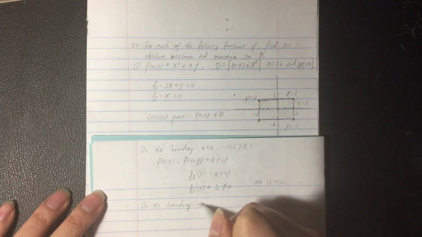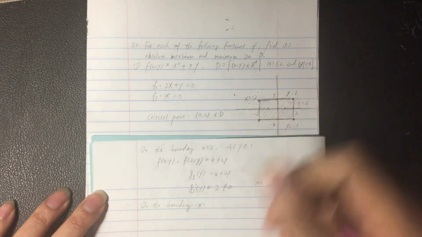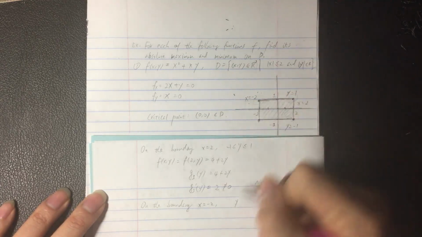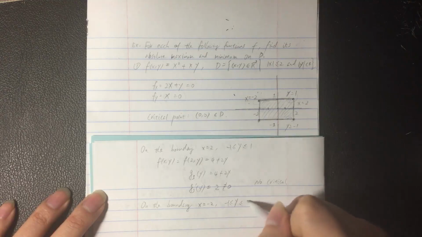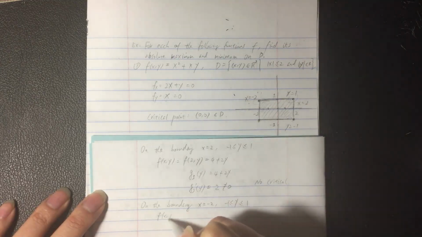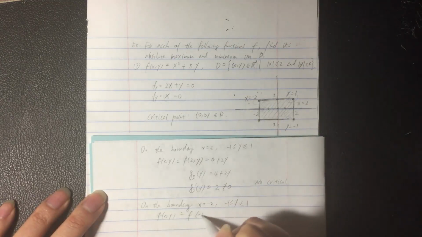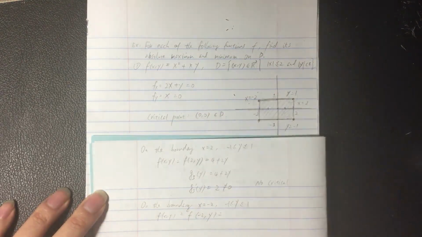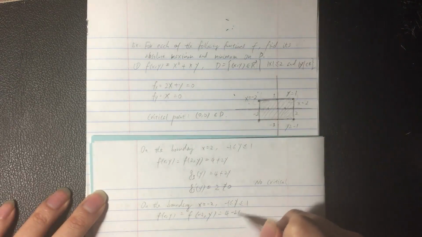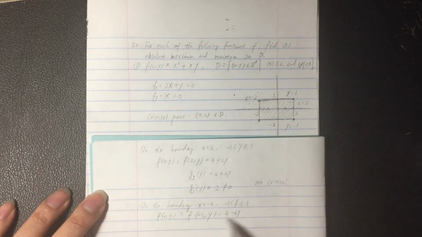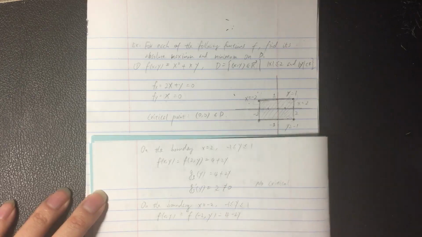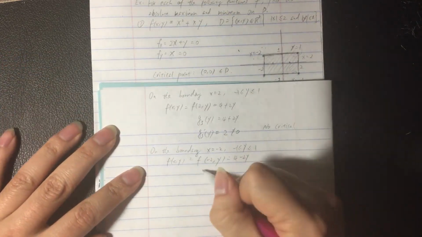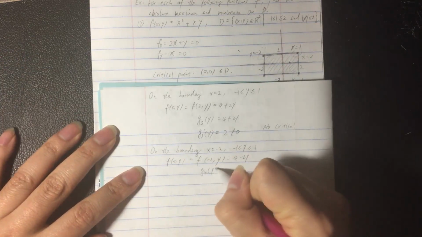On the boundary x equal to -2, y is between -1 and 1. f of x, y can be rewritten as f of -2 comma y. We substitute -2 for x, and I have 4 minus 2y. This is a single variable function. The variable is y. Let me call this function g4.